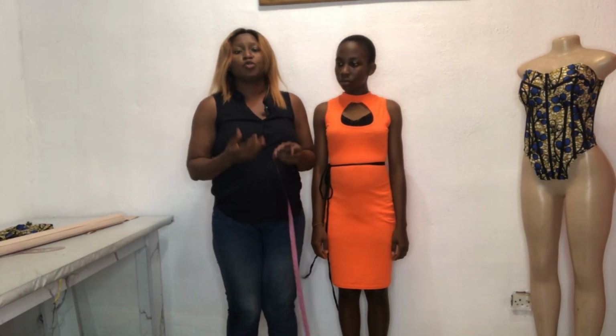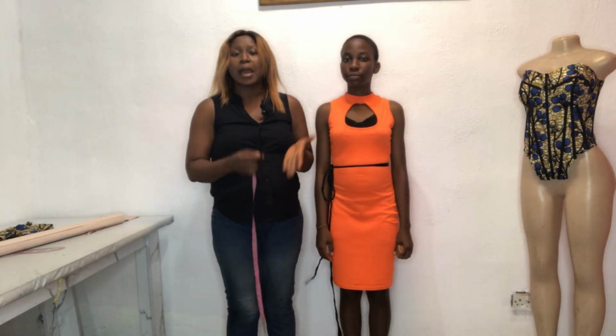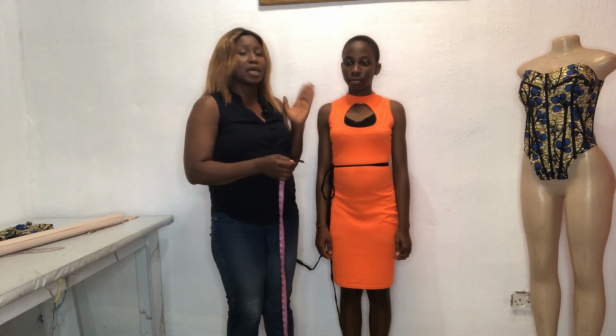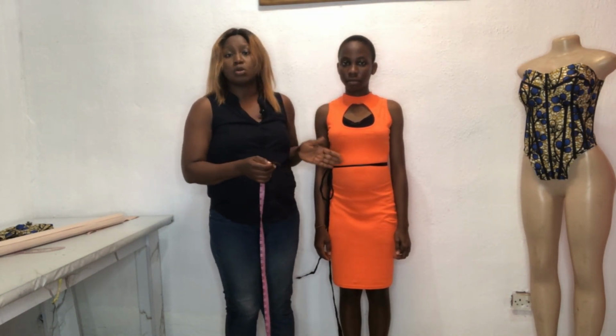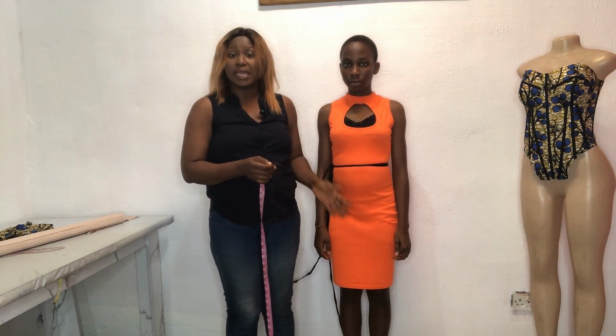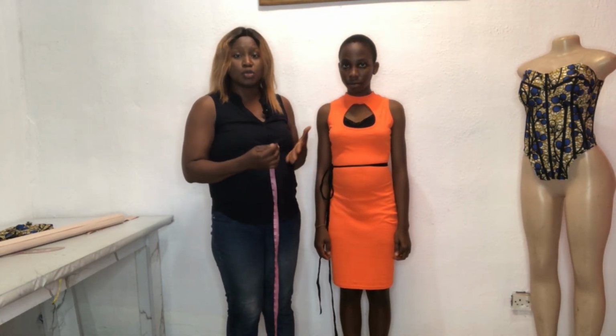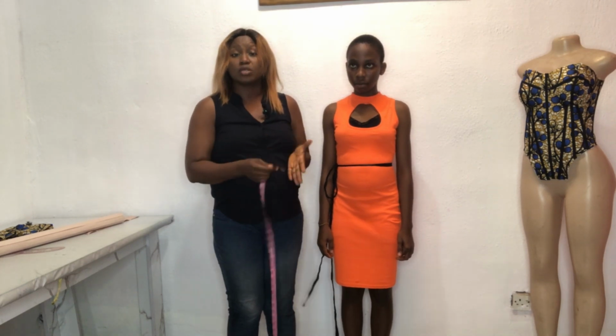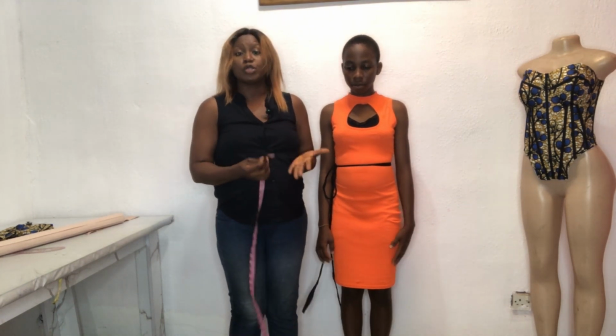So the next thing we're going to do, we're going to take our horizontal measurement. This is your shoulder to your bust, your shoulder to your under bust, your shoulder to your waist, your shoulder to your full length, your waist to hip. These are our horizontal measurements. So now we take our horizontal measurements.